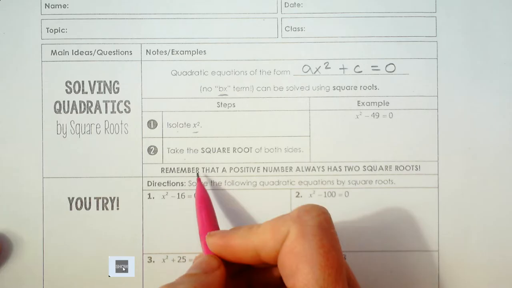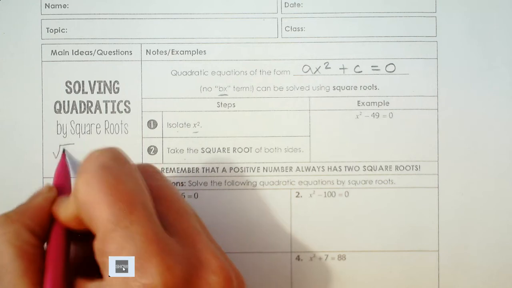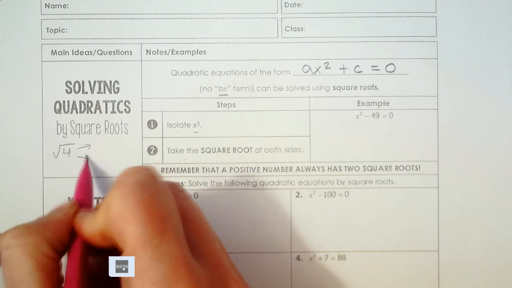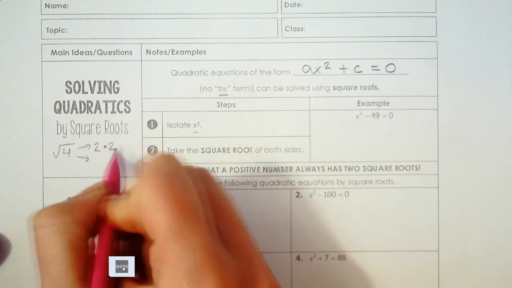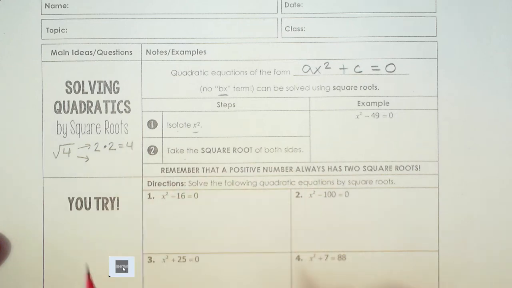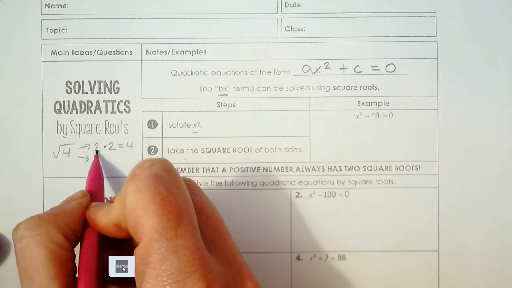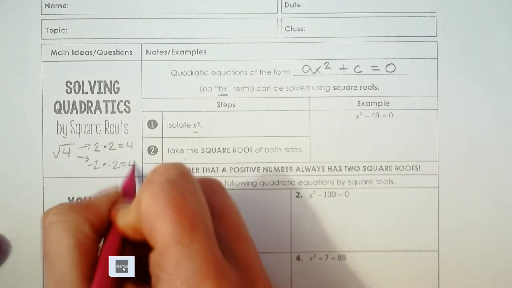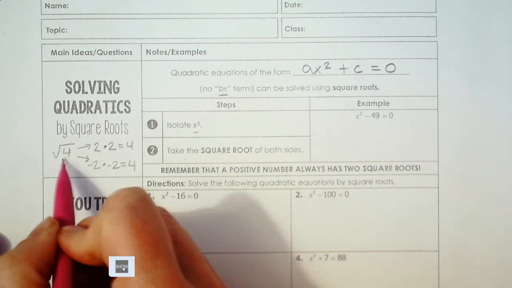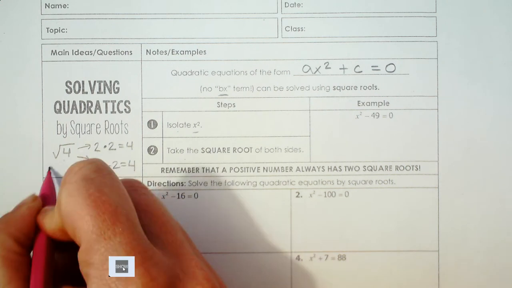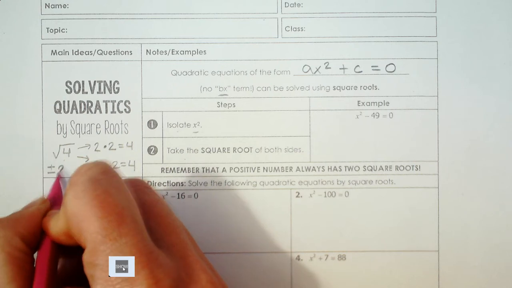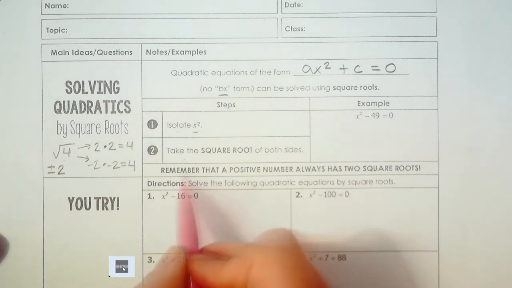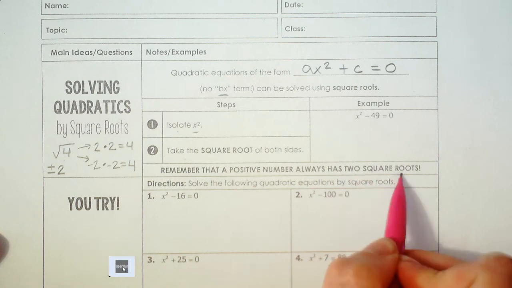Now, we got to talk about square roots a little bit. If I talk about the square root of 4, there's actually two things that multiply. So the square root means what do you multiply by itself to get that number? 2 times 2 gives you 4, so the square root would be 2. But -2 times -2 also equals 4. So really the square root of 4 is both the positive and the negative number 2. So there's two answers anytime you take a square root. That's what this says. Remember that a positive number always has two square roots.